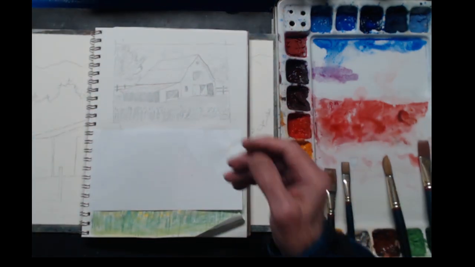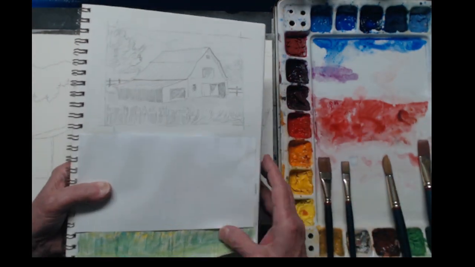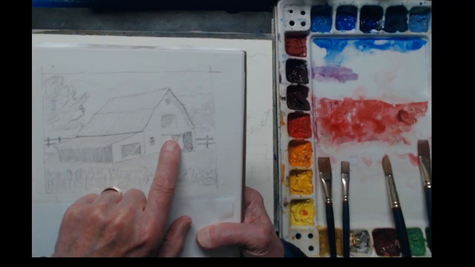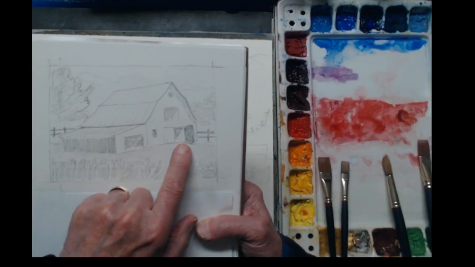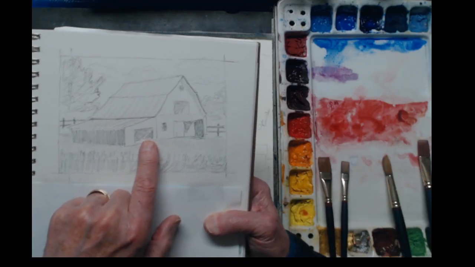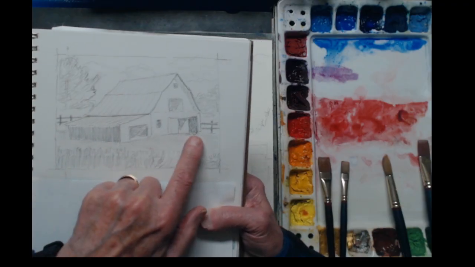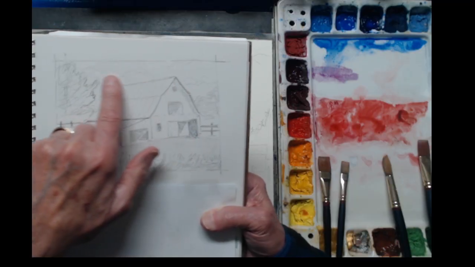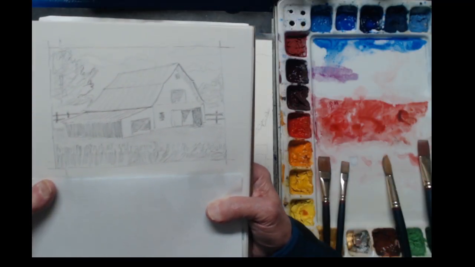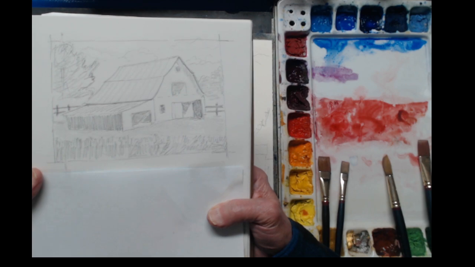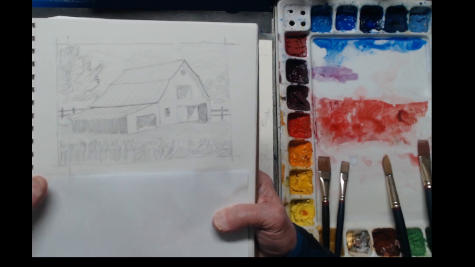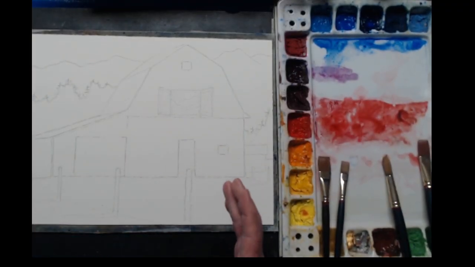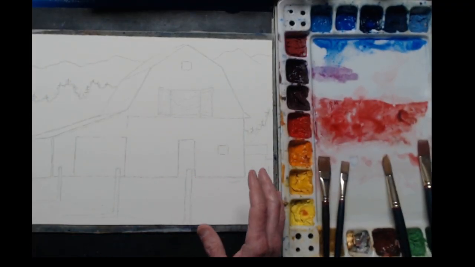So let me take this over here, and first of all, I start out with a design drawing. Now this is just the beginning, but I put a hayloft up here at the top. I'm still going to keep a barn. I'm going to add another door over here. So I made a few changes to the photograph, and I'm also going to add a fence somewhere along the line. And I may put a more interesting background. I may put some mountains back here behind the barn. So that's my design sketch. When I do a design drawing, you just get some ideas of where you're going to put things.